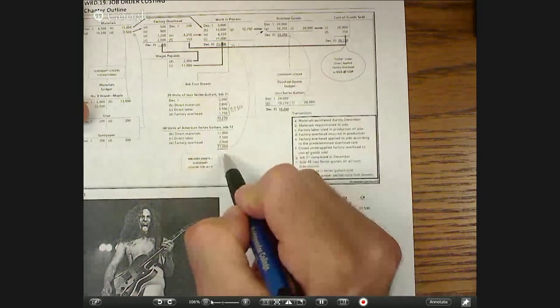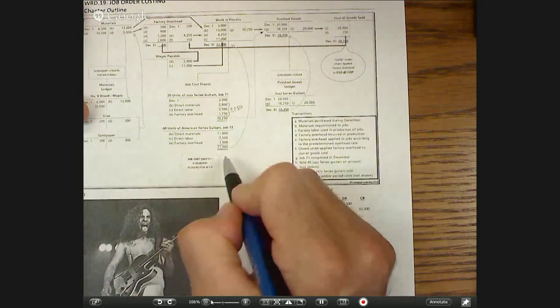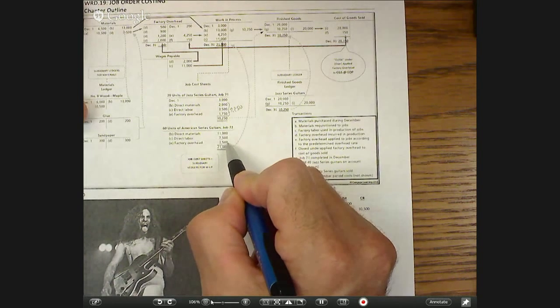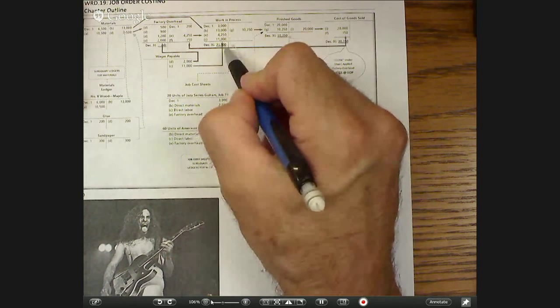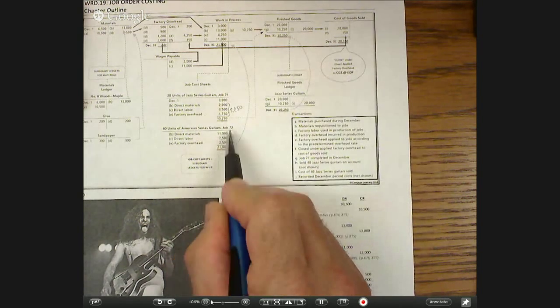And what is remaining would be job number 72, this American Series guitars, which consists of $11,000 of materials, $7,500 of direct labor, and $2,500 of allocated overhead. And here you see the ending balance that ties into this subsidiary ledger card for this particular job order number 72.